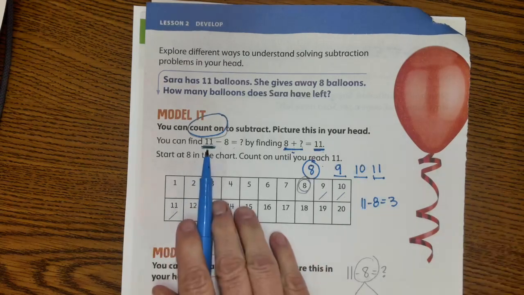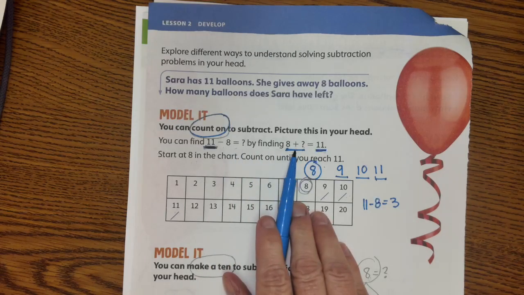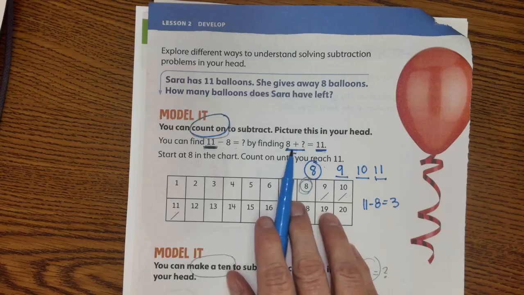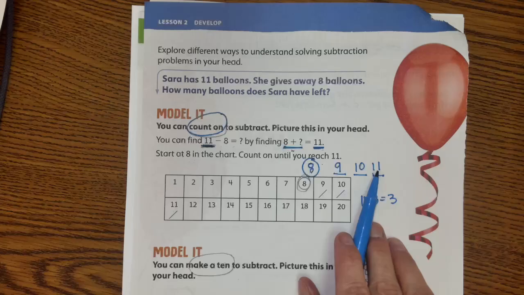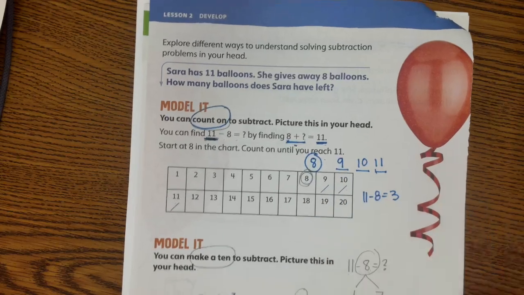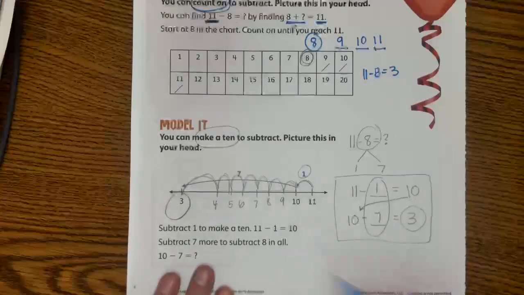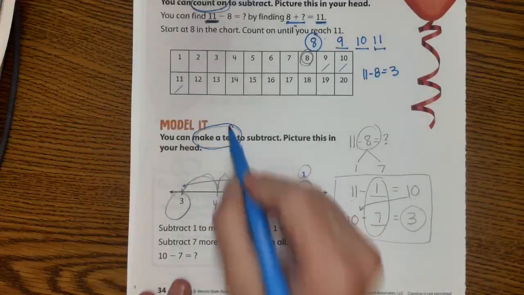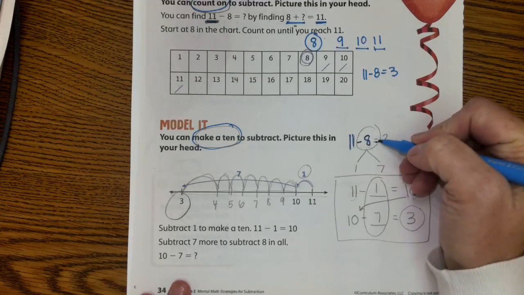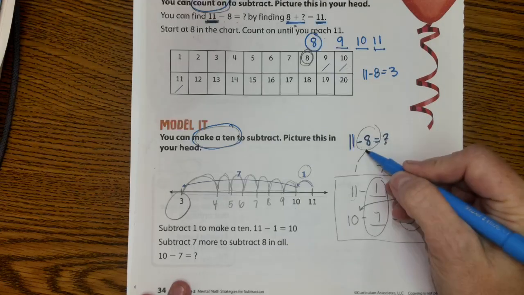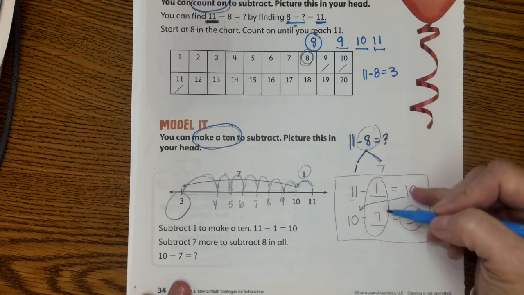Okay, so here's your original problem. Change it to an addition problem, starting at 8 and then counting up until it equals 11. How many numbers did you count up? Okay, that's strategy number 1. Strategy number 2 that we learned today is make a 10. Okay, your original problem was 11 minus 8. Now you could also break apart the 8. Now if I did 11 minus 1, that would equal 10.